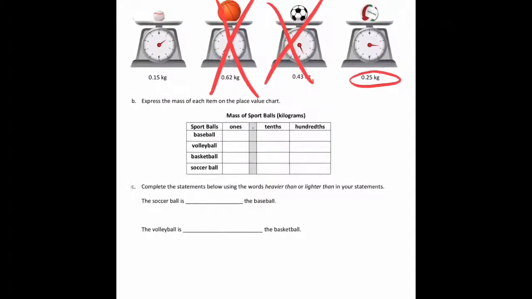And I can prove that on this chart where if I put all of their masses together so you could compare them, the baseball has 0 ones, 1 tenth, and 5 hundredths. The volleyball has 0 ones, 2 tenths, and 5 hundredths. Well, automatically it's bigger than the baseball because it has 2 tenths and the baseball has 1. The basketball has 6 tenths and 2 hundredths, and the soccer ball has 4 tenths and 3 hundredths.